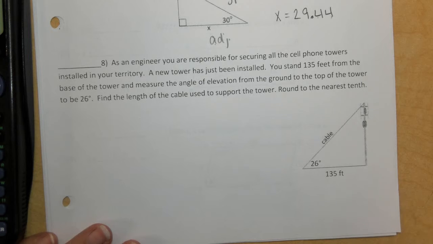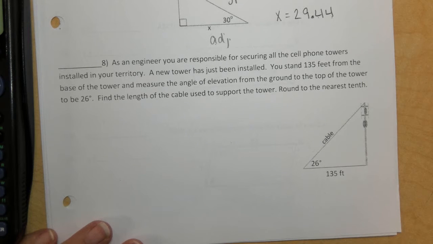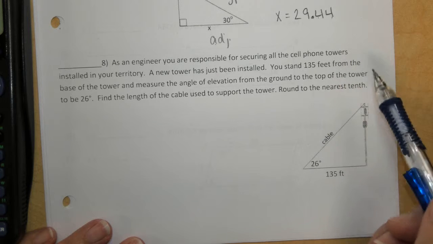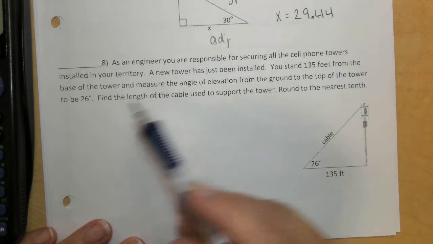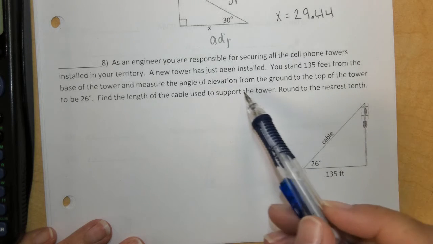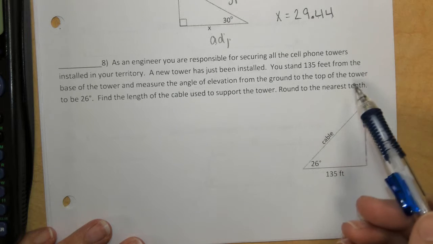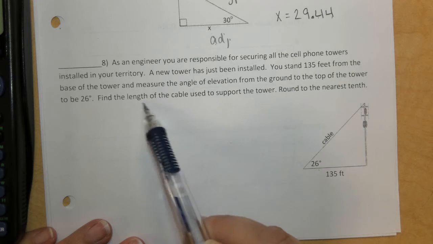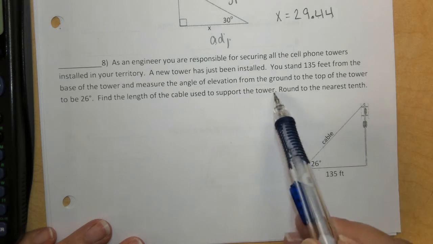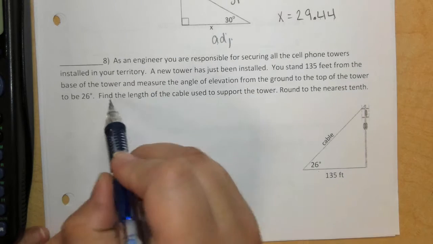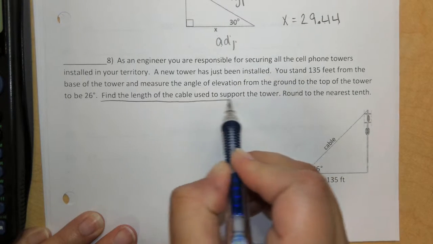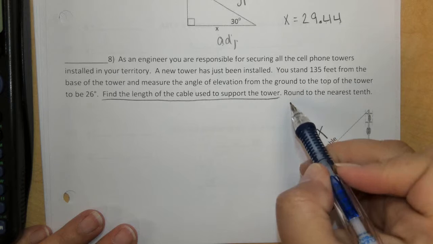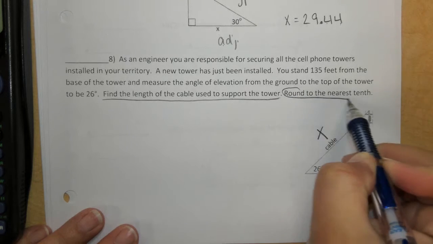A new tower has been installed. You stand 135 feet from the base of the tower and measure the angle of elevation from the ground to the top of the tower to be 26 degrees. Find the length of the cable used to support the tower. So this is the key. You see this is labeled cable. This is your x. Also it says make sure that you round to the nearest tenth.